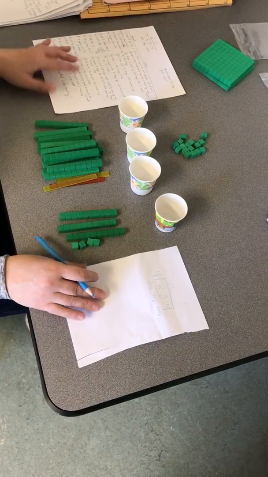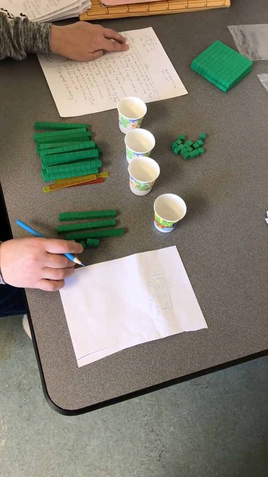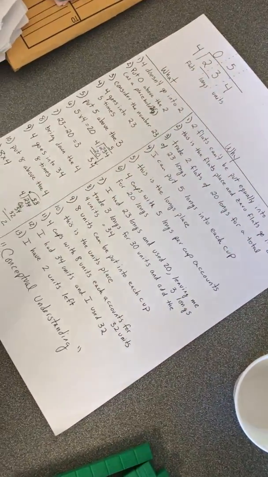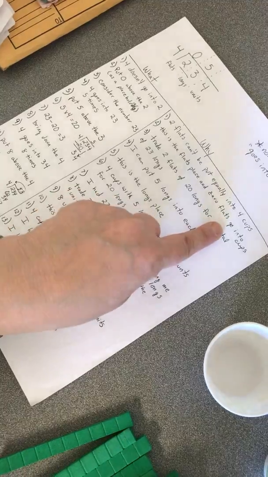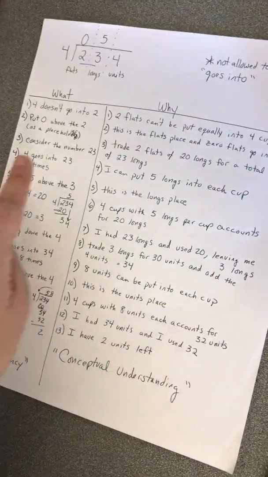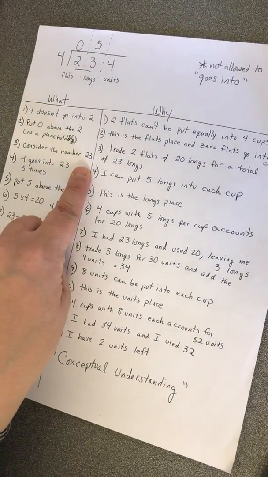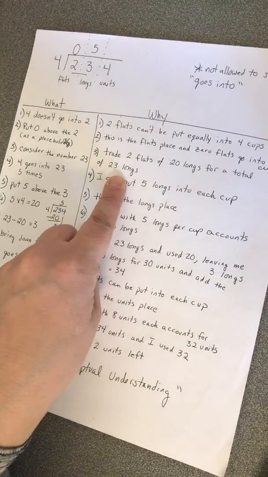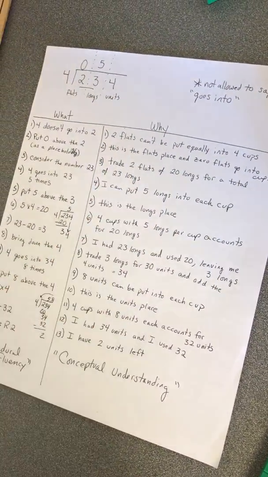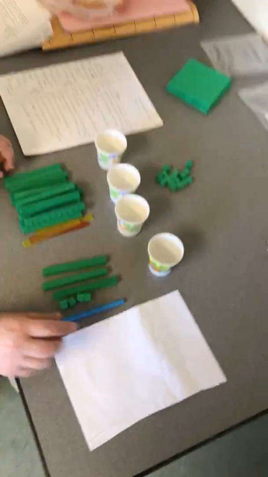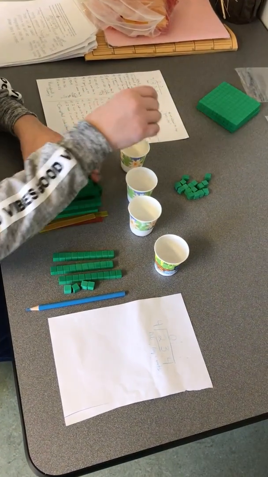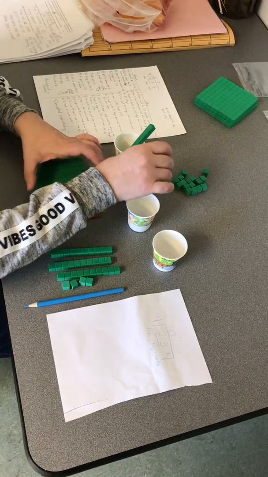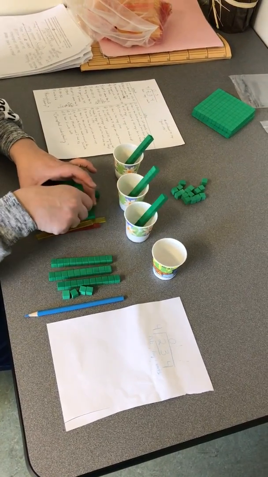And so notice in my what, why chart, I have the what I'm doing and the why I'm doing it. Okay, so I put the 0 above the 2. That's because it's the flats place and it's 0 flats go into the cups. Now I consider 23. That's because I traded 2 flats for 20 longs for a total of 23. Now, when I ask the student, can 4 go into 23? What that means is I need to put 23 things equally into 4 cups.